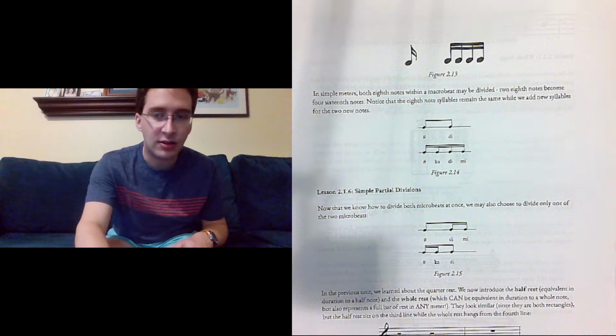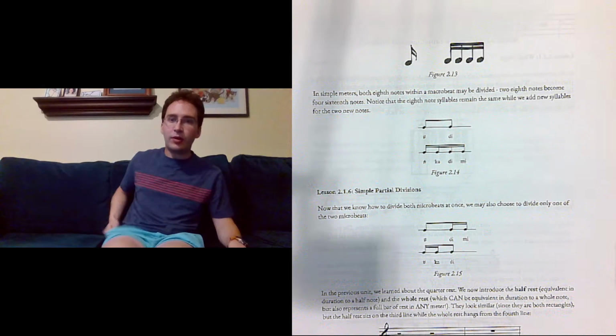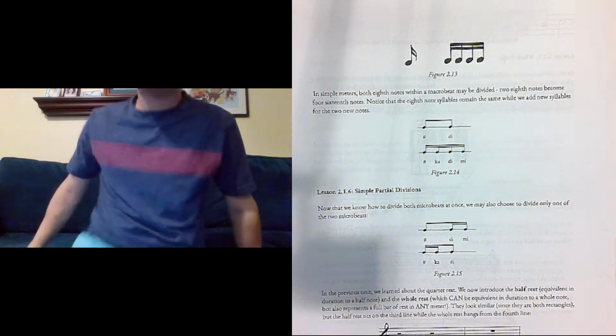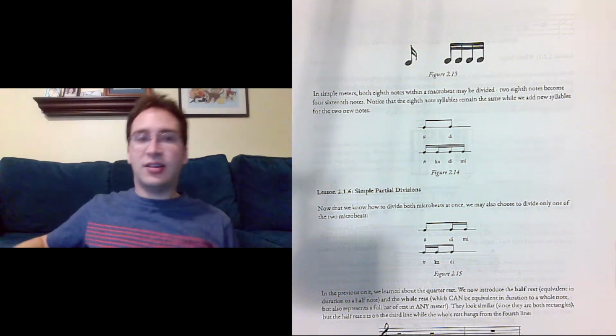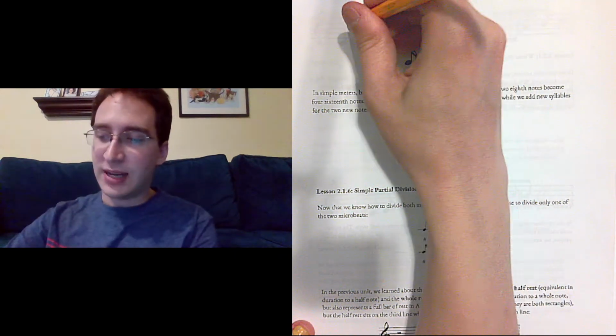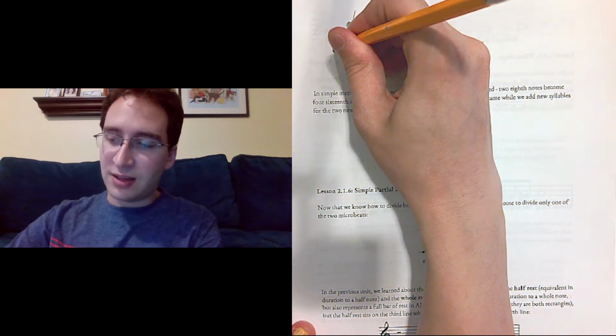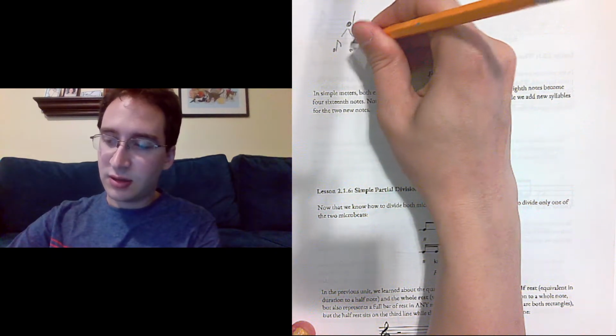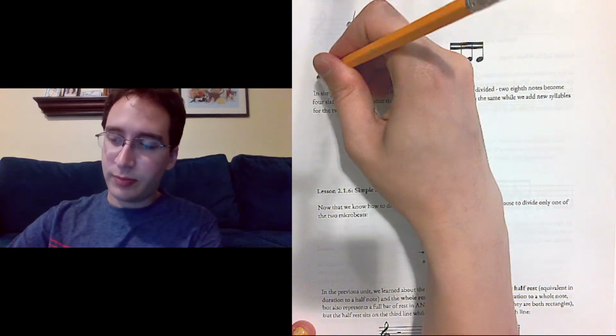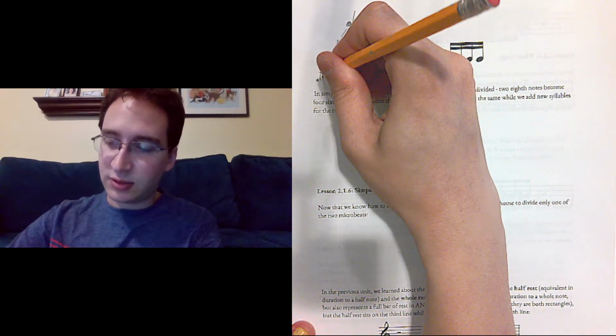So if we take a look at that, we have 16th notes to represent our divisions, which makes sense. We have a quarter note, which splits into two eighth notes, and each eighth note splits into two 16th notes.